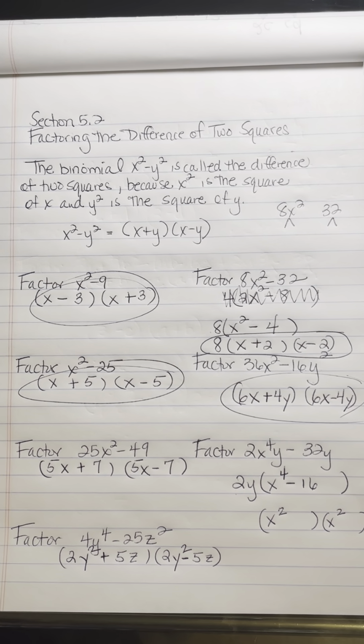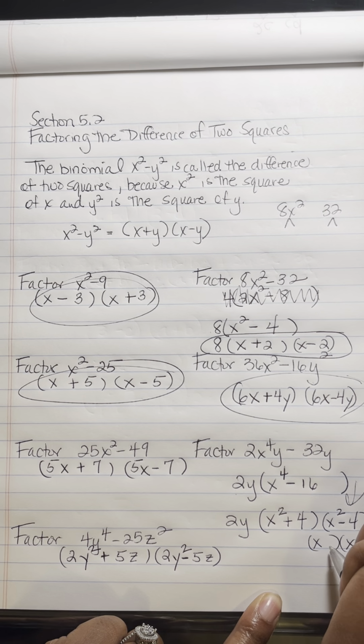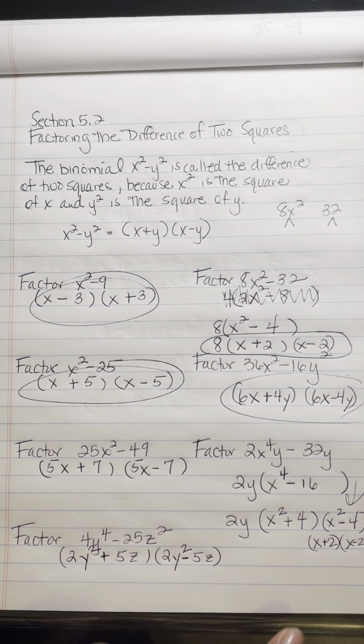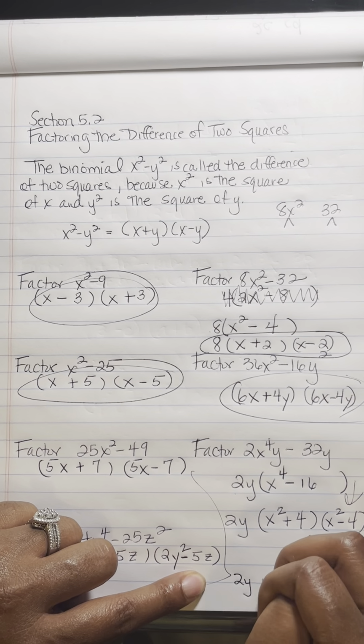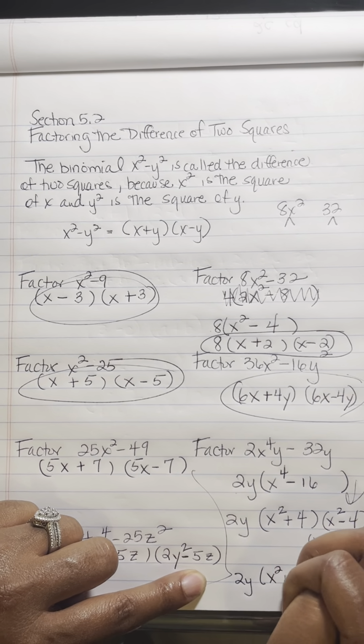You could be, but this is a difference of squares. So just thinking about, well, Ms. Thomas, I think I can break this one down a little bit more to x and x. It has to be subtraction. I'm thinking 2 times 2. And you are perfectly right. So let me tell you how you should write this one. Bring down your 2y. Bring down x squared plus 4, because it was a plus sign.